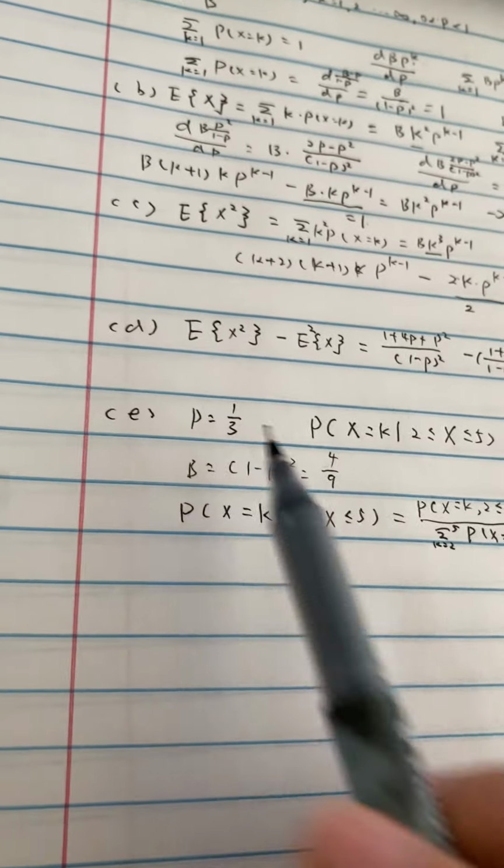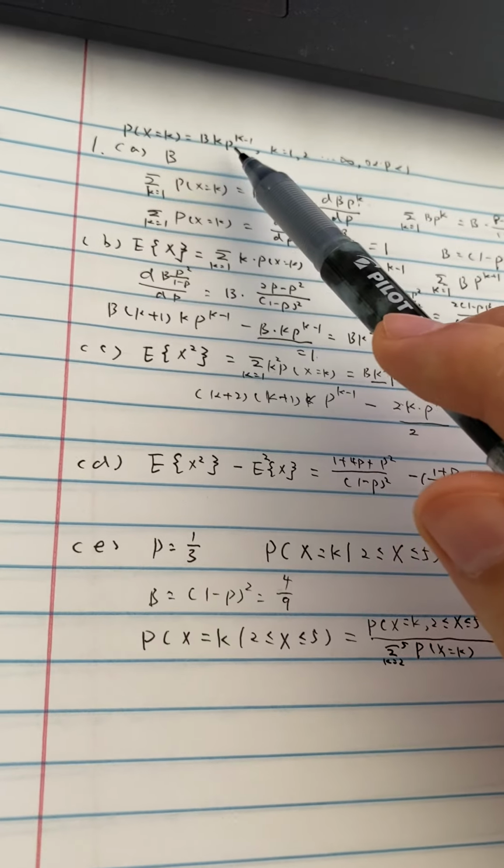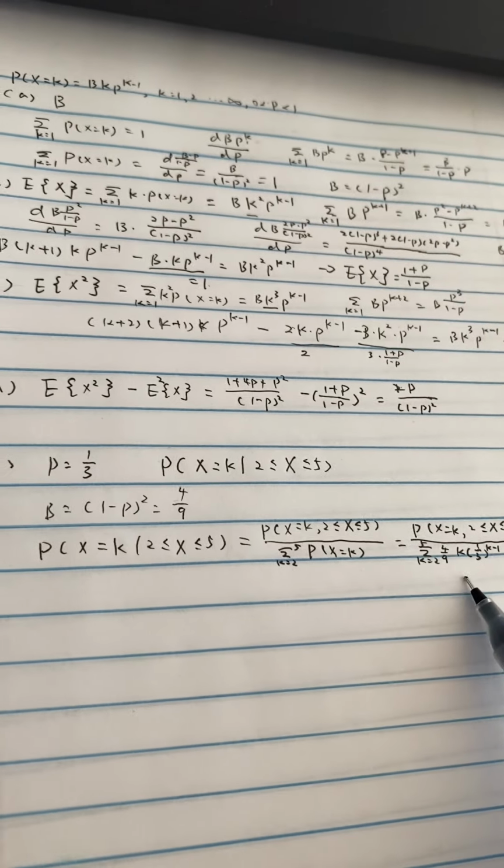Yeah, just put p equal to 1/3 into this function.